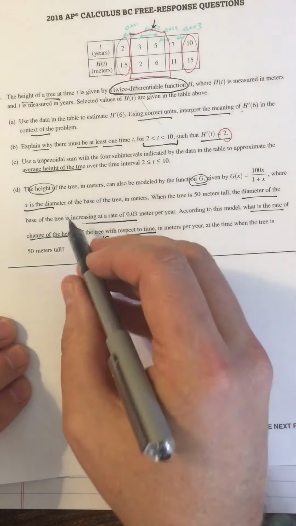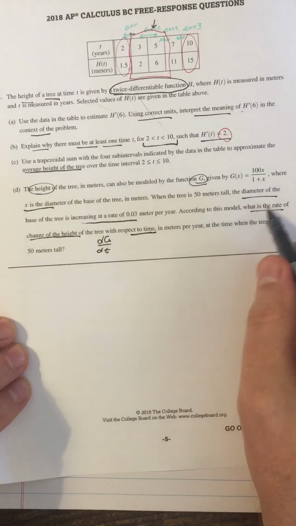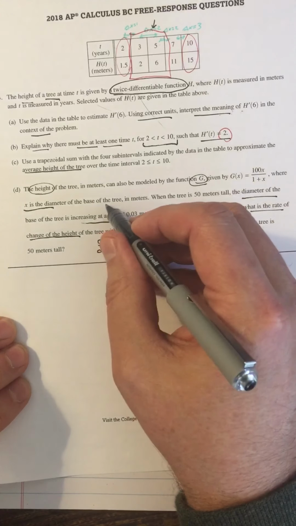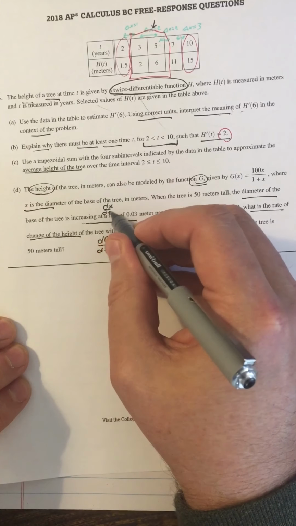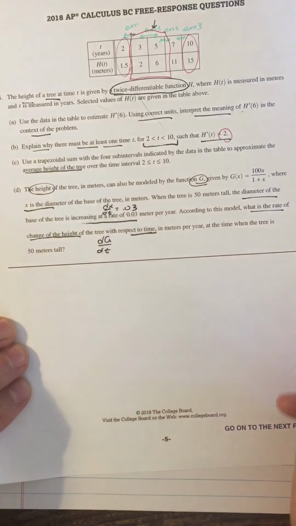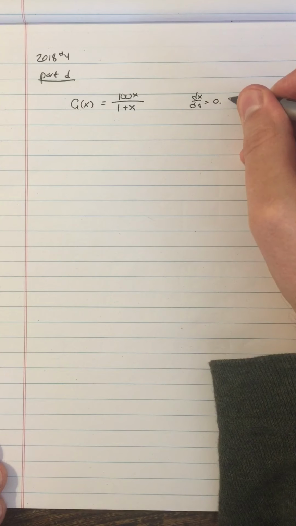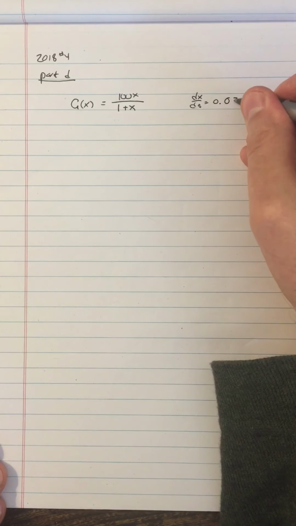All right, and what they've given us here is the diameter of the base is increasing at a rate of 0.03 per year. So this is dx/dt equals 0.03. So in addition to our function here, we have dx/dt equals 0.03. All right.